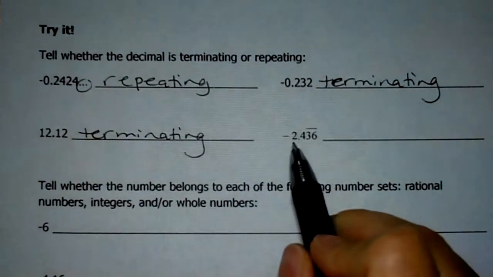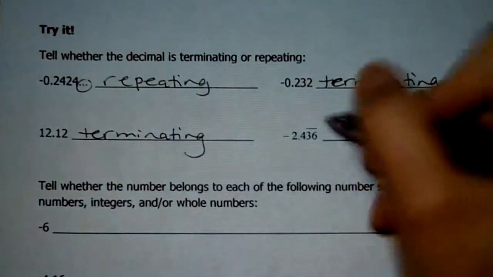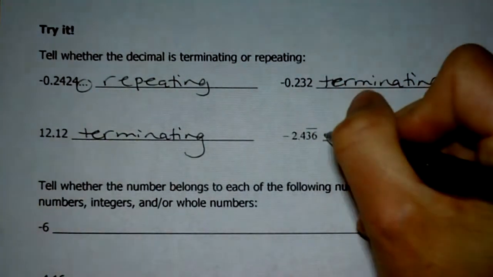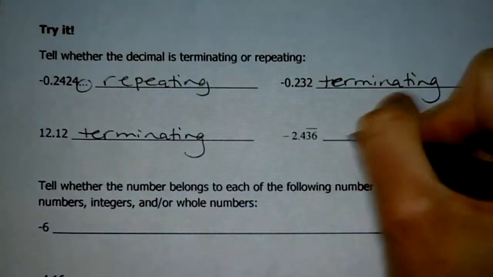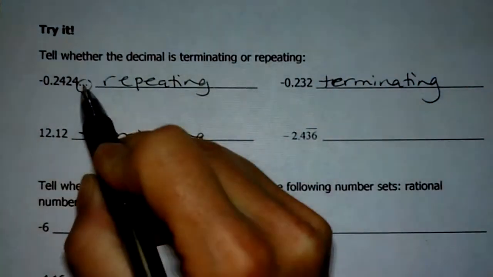And this last one, it's -2.436, and I have a bar over the 36. That means that this is going to keep going, 36, 36, 36, 36. So when you see the bar, when you see the dots, that means repeating.